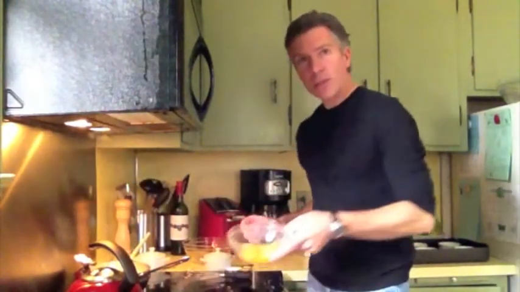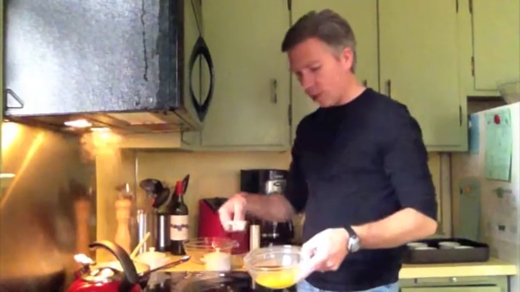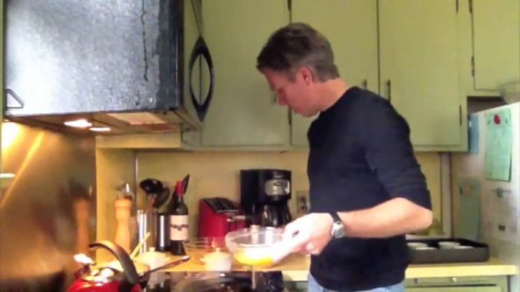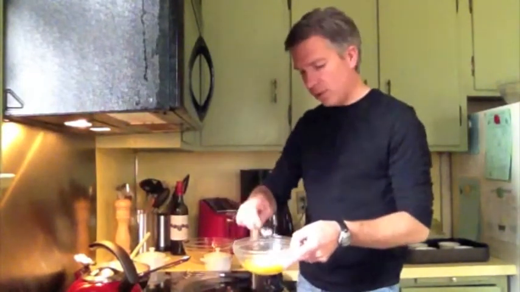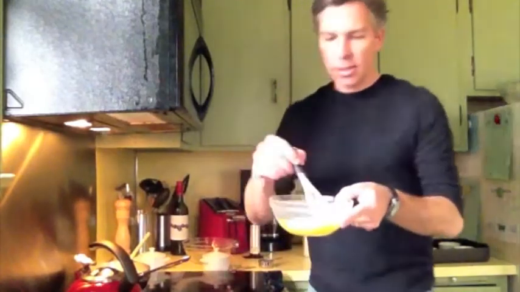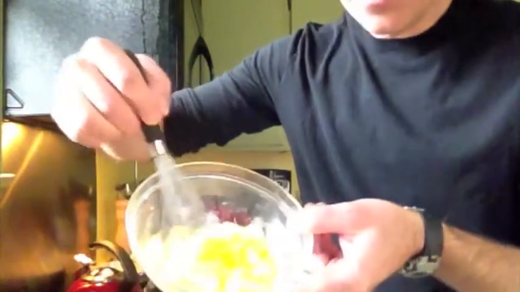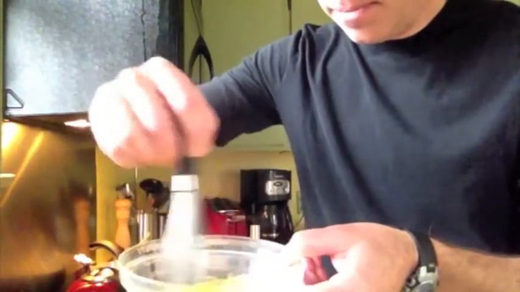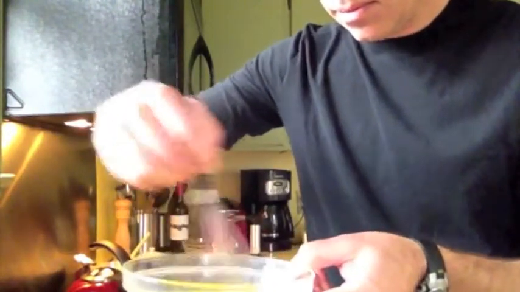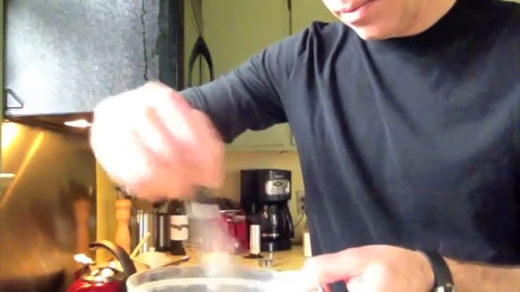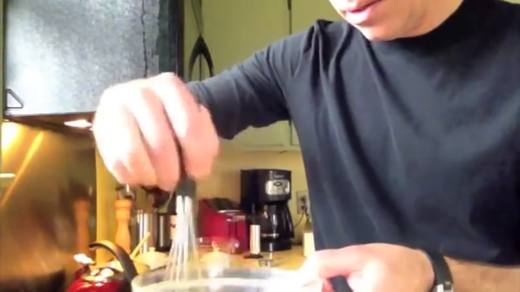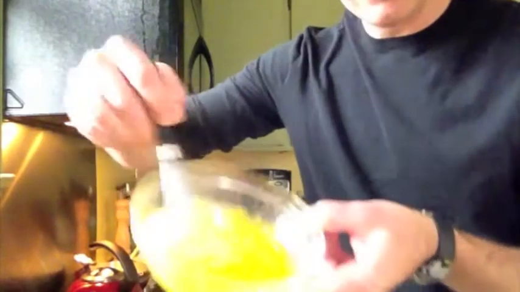Alright, I got my egg yolks here, and we've got a 1/4 cup of sugar, and another teaspoon of salt, and the whisk. And we're just going to take this and whisk it around. I don't know if you can see that. Alright, just get that all in there. Very good. Just so it's all a homogeneous mixture.